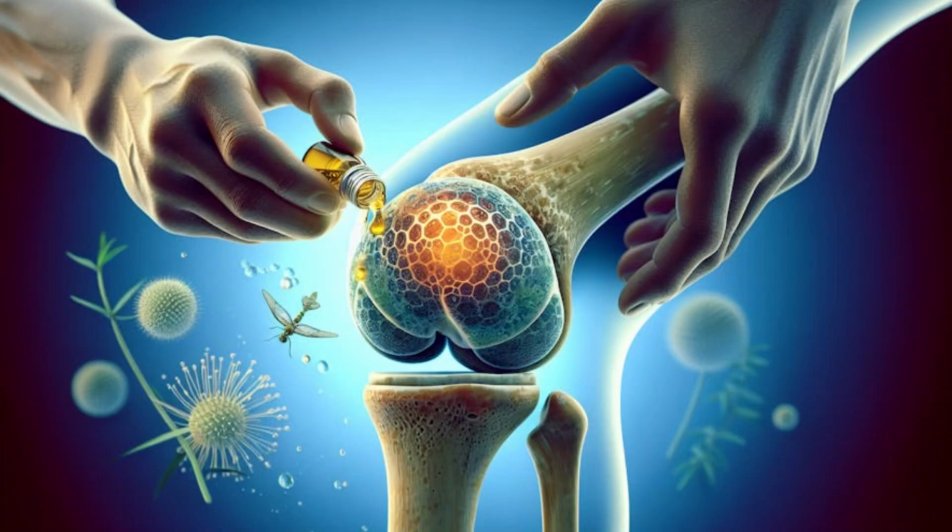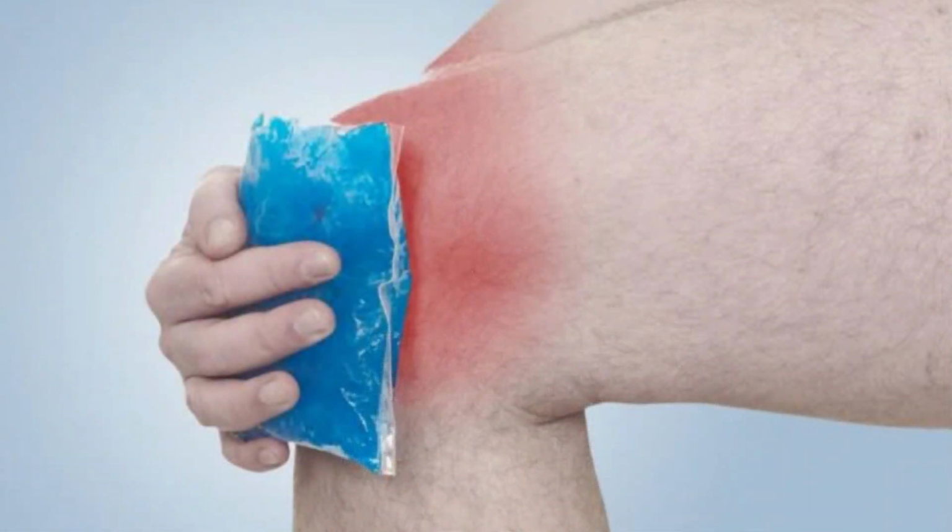For arthritis and joint pain, castor oil is really effective. You place a clean cloth inside castor oil, place it on your joint, and cover with a plastic wrap. To amplify this effect, apply heat using a heating pad for about 20 to 30 minutes. This method allows castor oil to penetrate deep into your tissue and provide long-lasting effects.